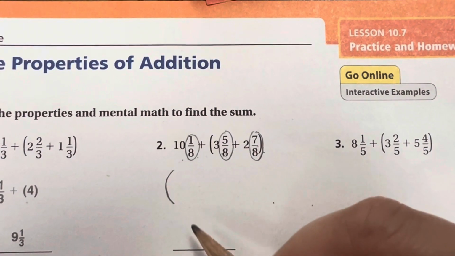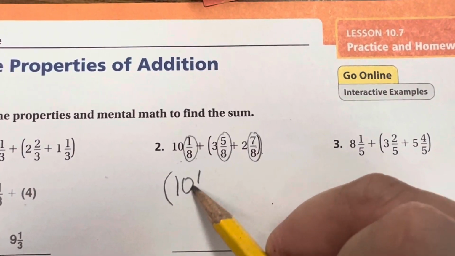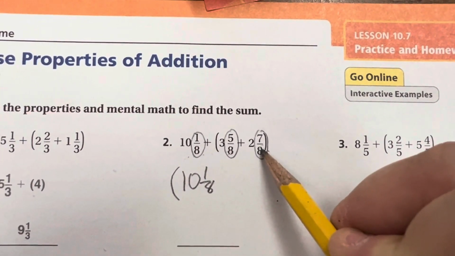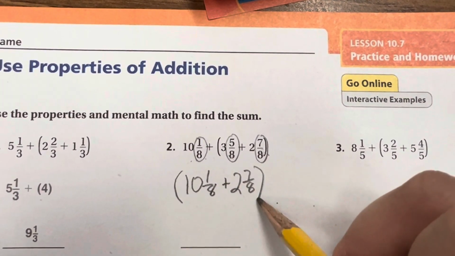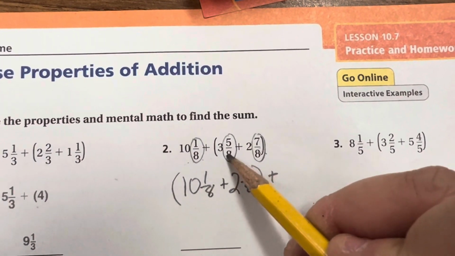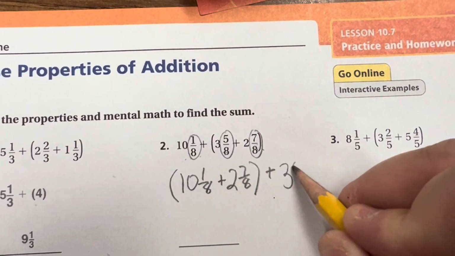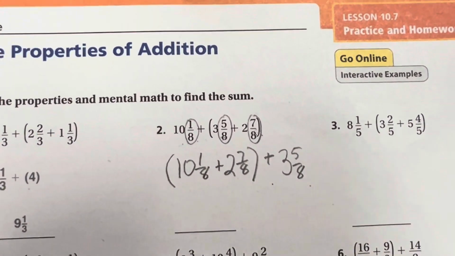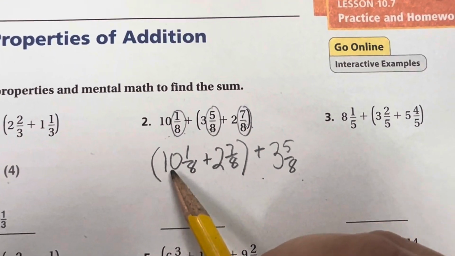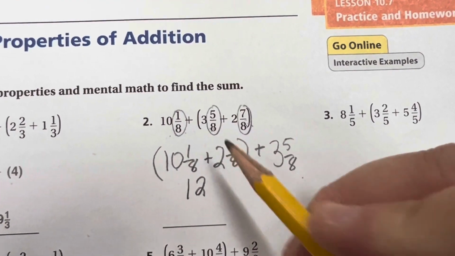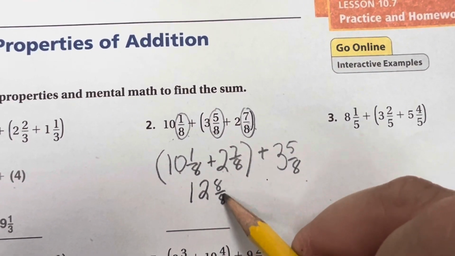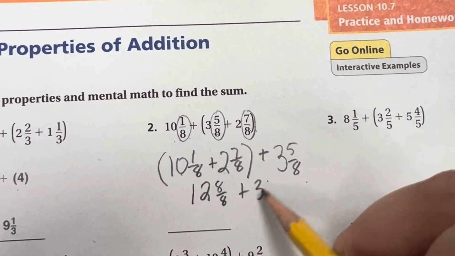Therefore, I'm going to open up a parentheses. I'm going to say 10 and 1/8, and I'm going to add this one to it first, 2 and 7/8, and outside of the parentheses, I'm going to put the one that didn't help me, the 3 and 5/8. Now that I have done that, I can combine 10 plus 2 to make 12, 1/8 and 7/8 to make 8/8. And then, of course, I'm going to add the one at the end.